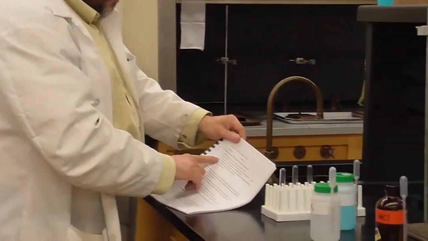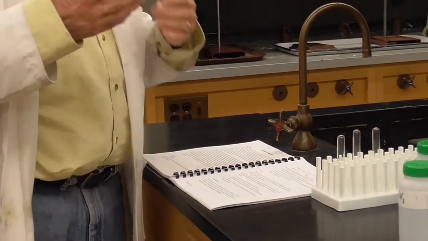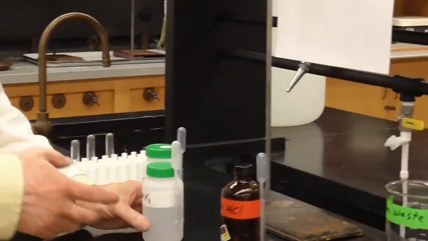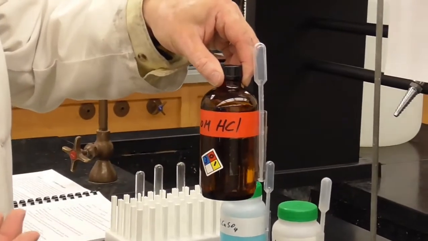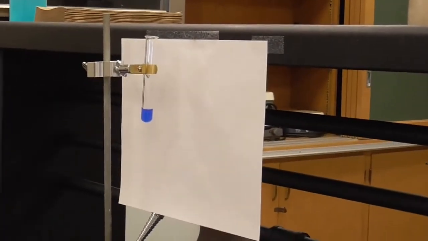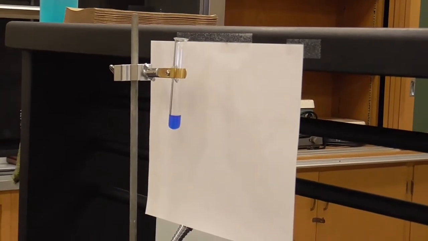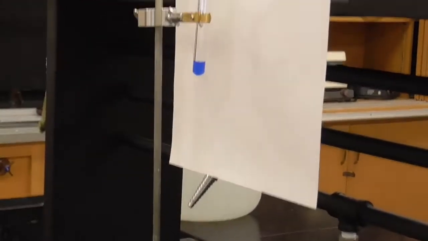Okay, step 3, it says now add 1 molar hydrochloric acid, again mixing after each drop until the color changes back, and record the number of drops. So what is that going to do? Well, 1 molar HCl is going to neutralize the ammonia. Ammonia is a base, this is an acid, and when I neutralize that ammonia, it becomes an ammonium actually, but anyway, when I neutralize it, it comes off and the water should go back onto the copper, giving me my light blue color. All right.